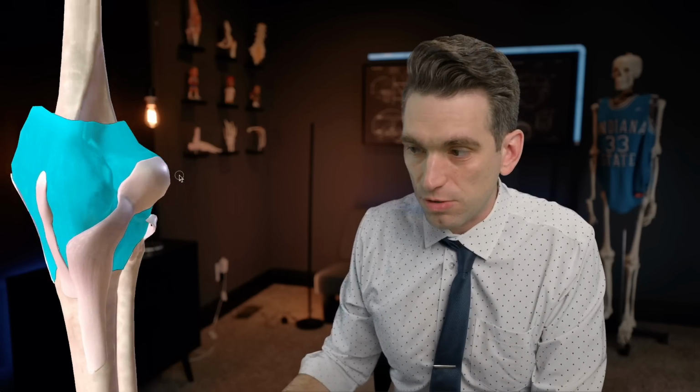Now, the first structure that is typically going to be injured with a hyperextension is going to be the capsule and a specific ligament on the backside of the knee called the popliteal oblique, or the oblique popliteal ligament. The capsule is just the lining all the way around the joint. And so if we turn and look at the knee from the side on, of course, this is that neutral position.